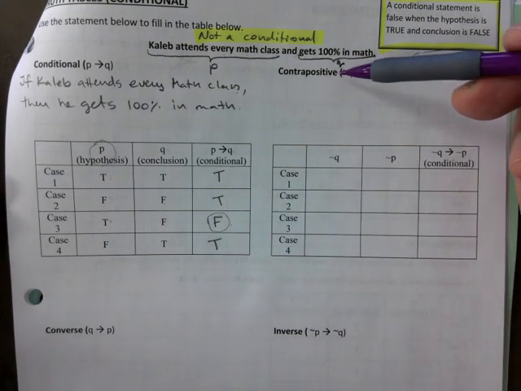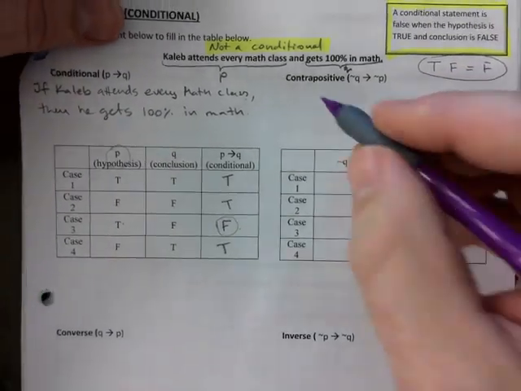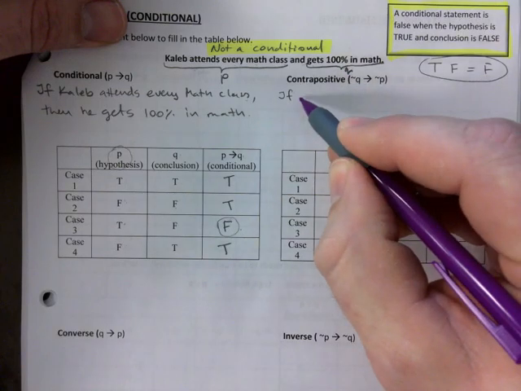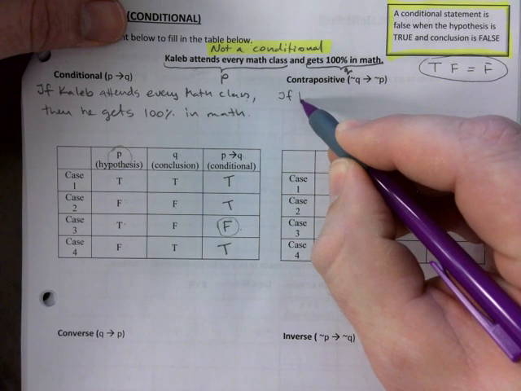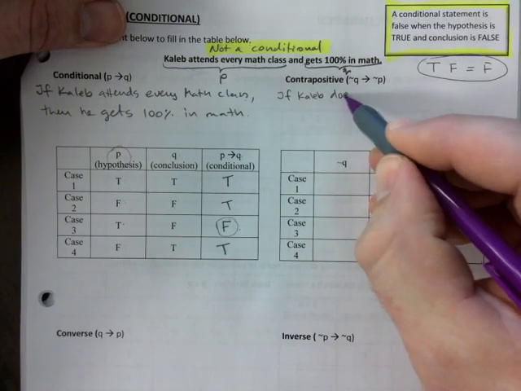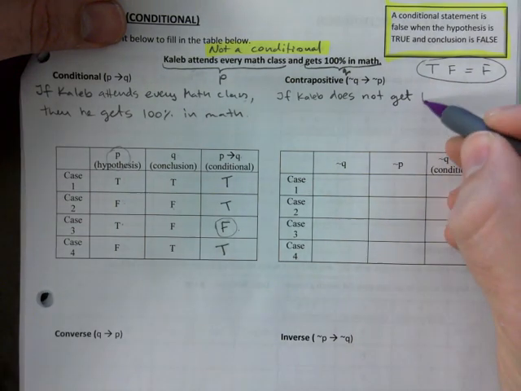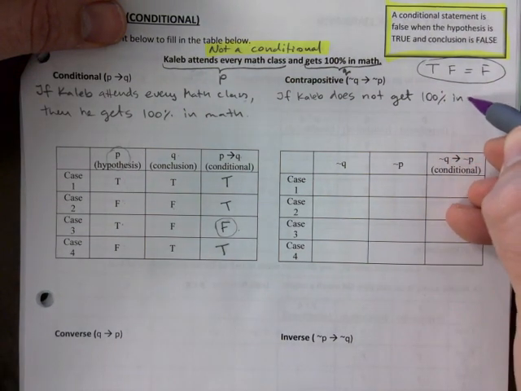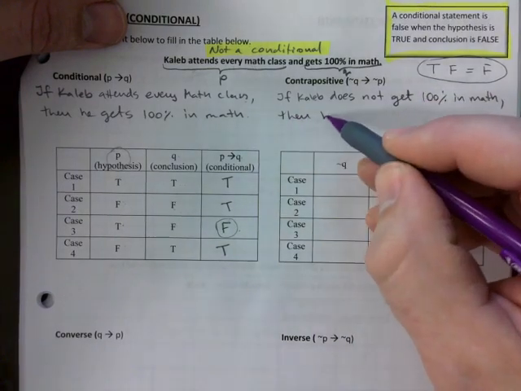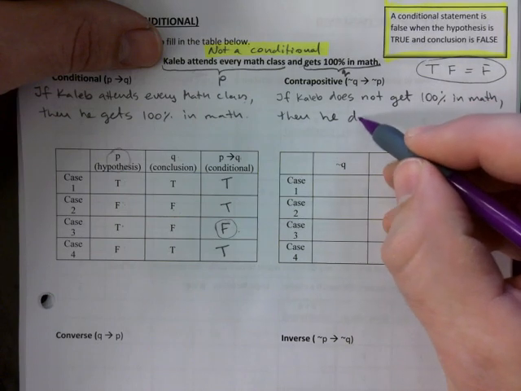This is the contrapositive. Okay, let's write the contrapositive first. Make sure you write this down. If Caleb does not get 100% in math, then he does not attend every math class.